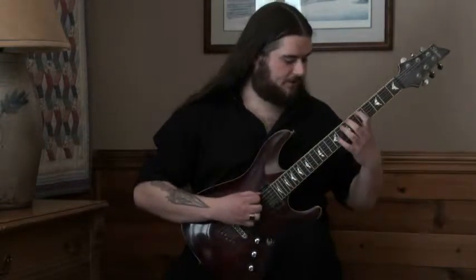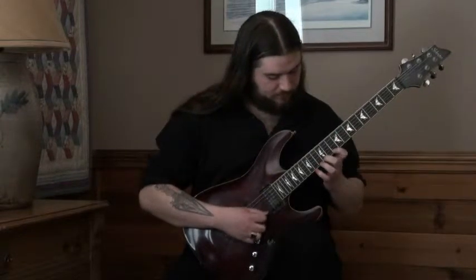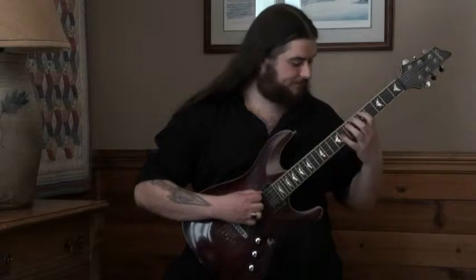Now A Dorian scale, this would be the starting pattern of 6 notes. And we're going to add in a note a whole step below that for a Dorian scale.